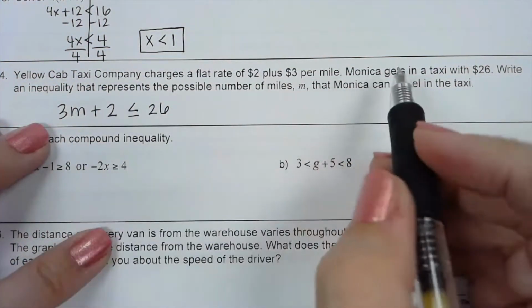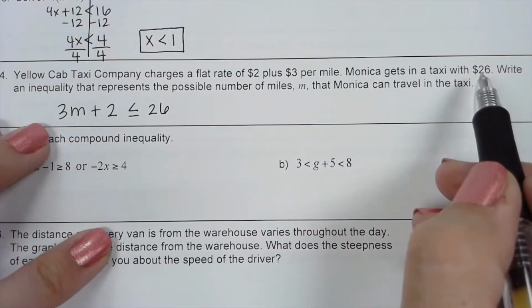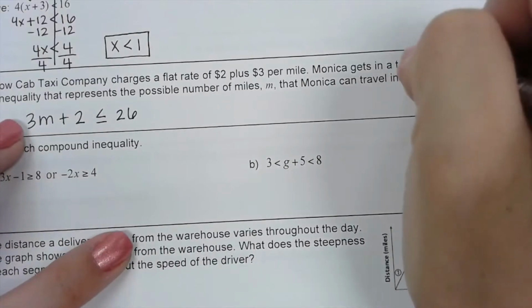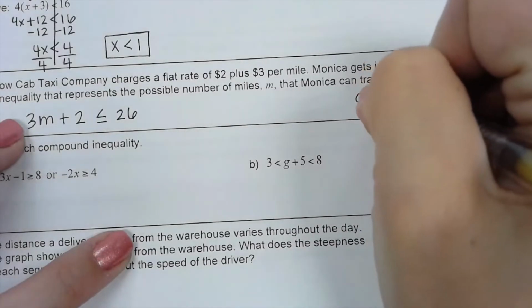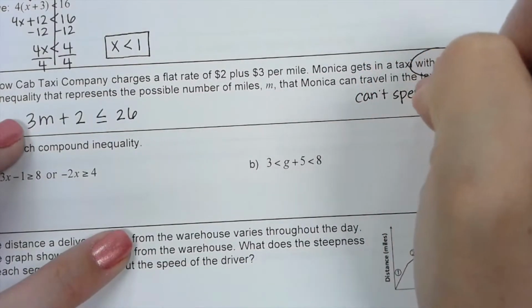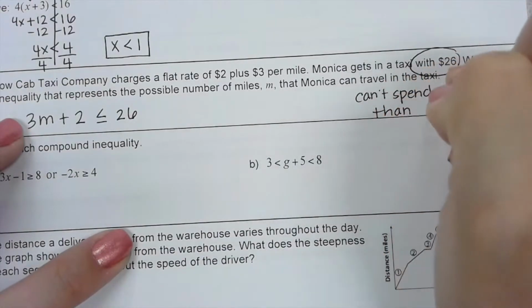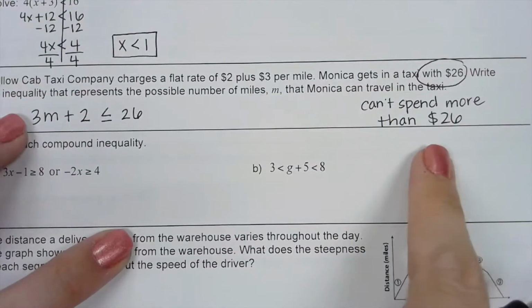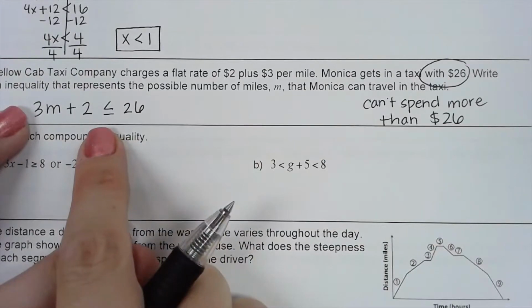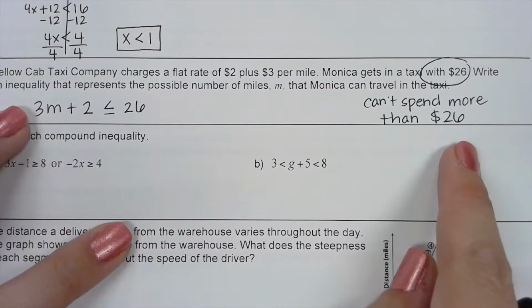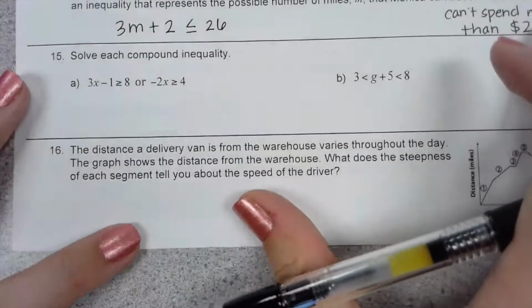This is proposing a limit based on the amount of money that she has in her pocket, because with $26 in money, she can't spend more than the $26 that she has. She can spend equal to 26, she can spend less than 26, but she can't spend more than the $26 that she has to spend.